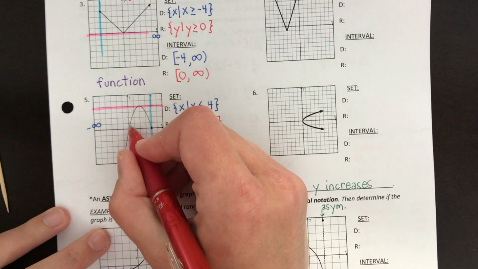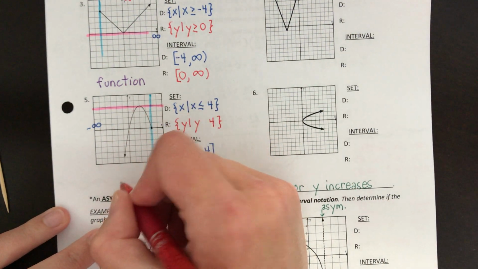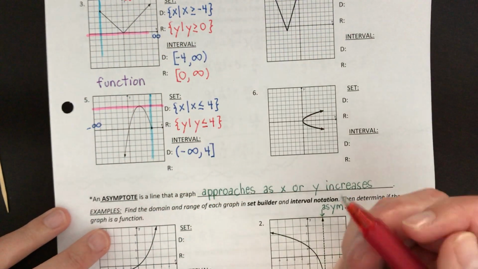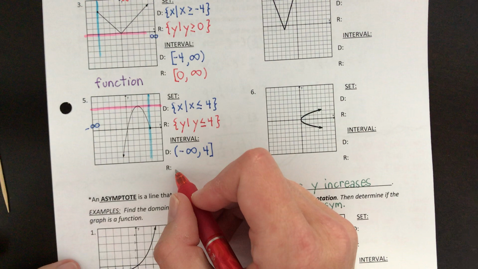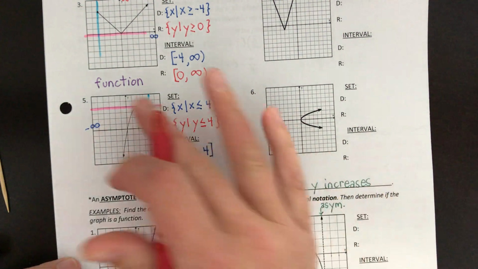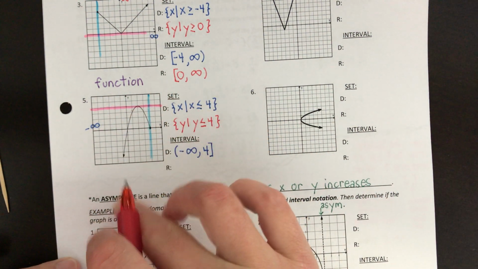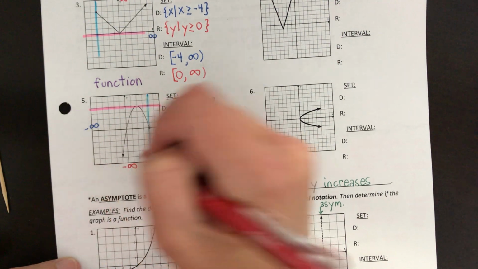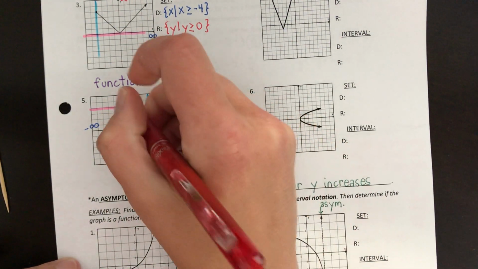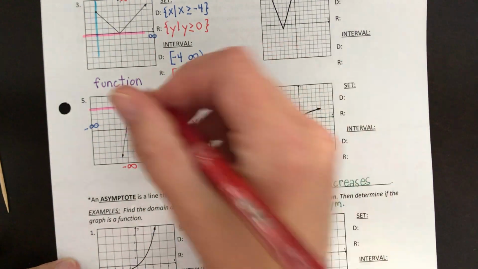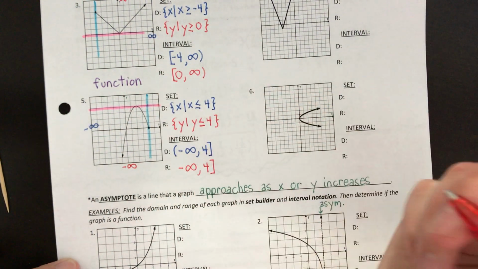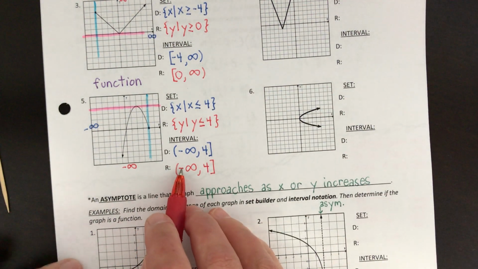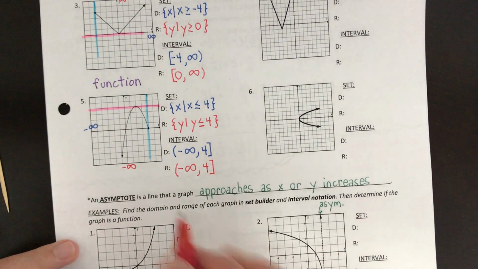And then what's happening to my y values as this graph goes down and down and down? They're decreasing. And again, that's a solid line. You would put less than or equal to. And then here on the range, remember, for interval notation, bottom to top, what's the lowest, and what's the highest? The lowest, hopefully you'll agree with me, is going down to negative infinity, and the highest is positive 4. The positive 4 is solid, so it gets that bracket. Infinity and negative infinity, because they're represented by arrows, always get parentheses.